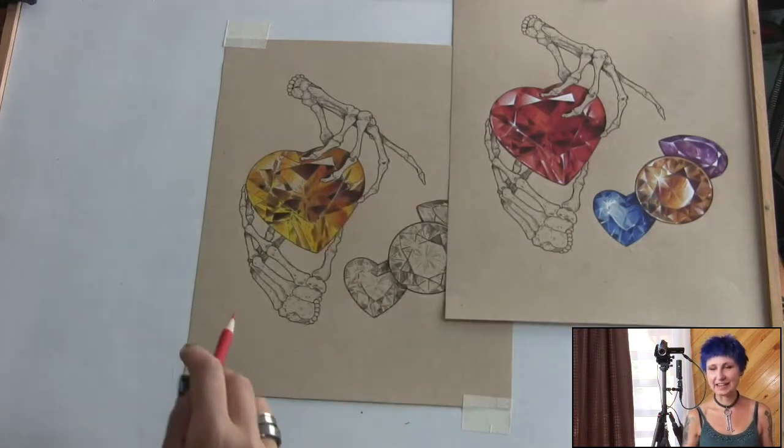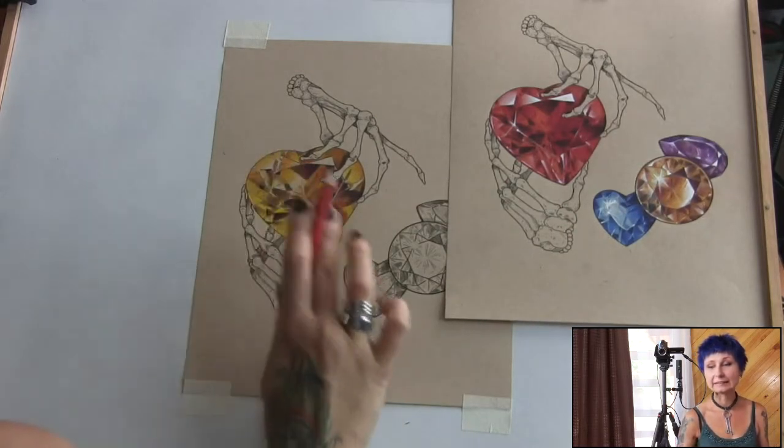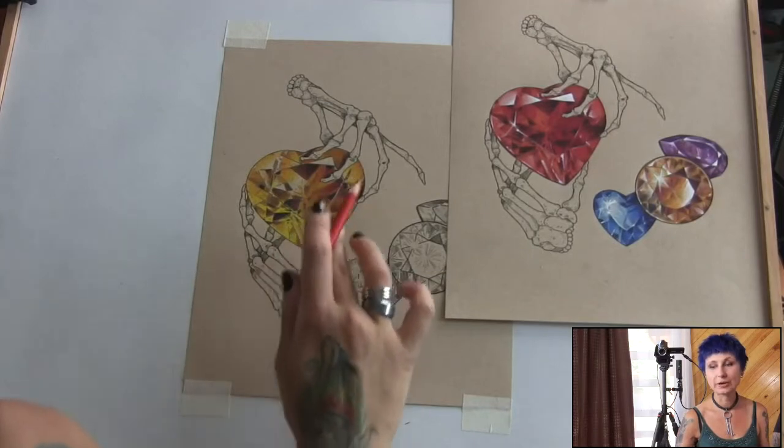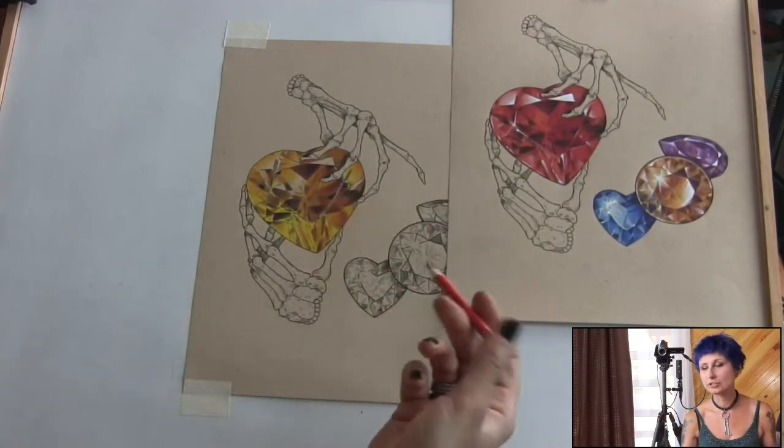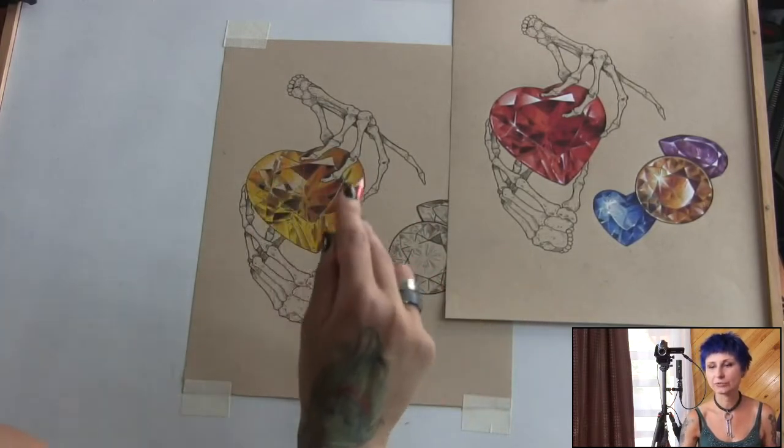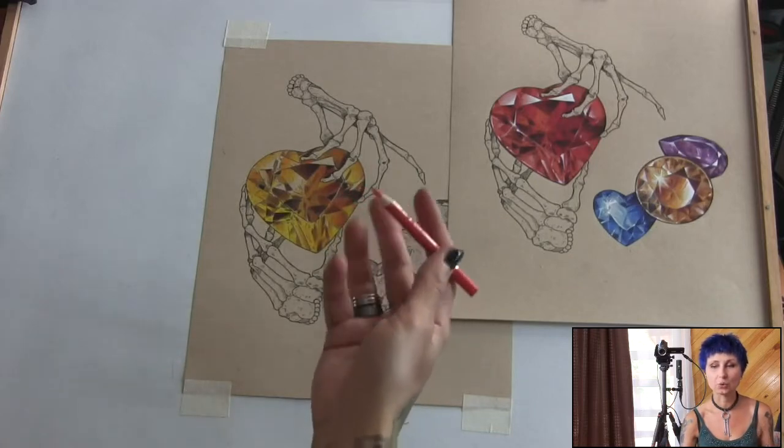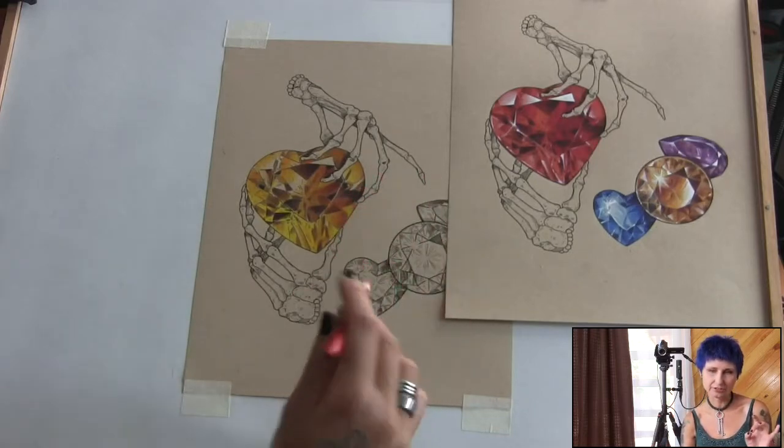That's right. And now I'm adding a little bit of red, because red over yellow makes a really beautiful orange. So I'm adding just a little bit of red here and there to make the orange effect pop, but it's not actually a red gemstone.